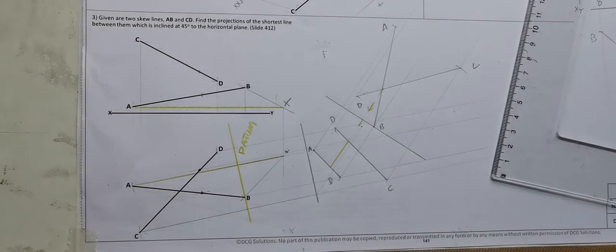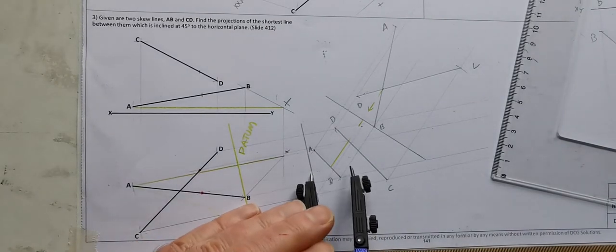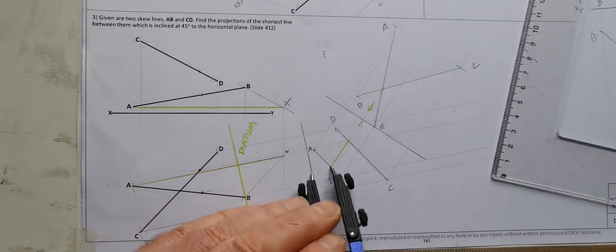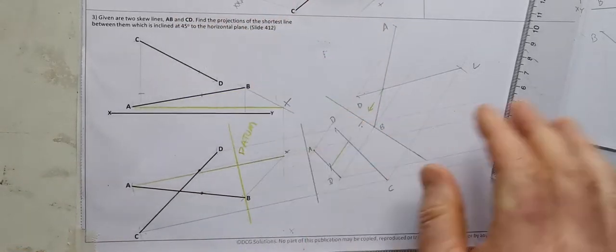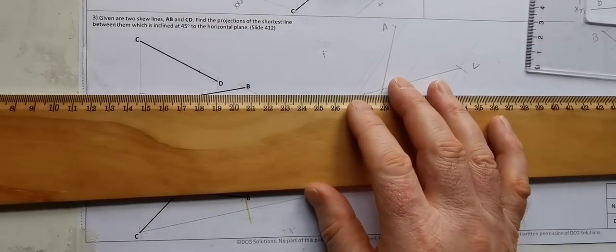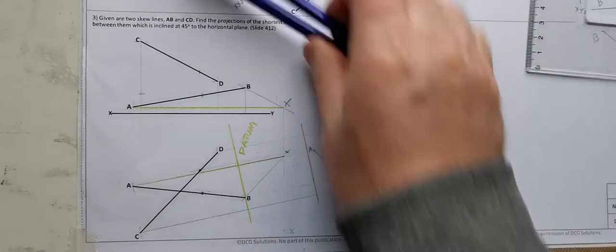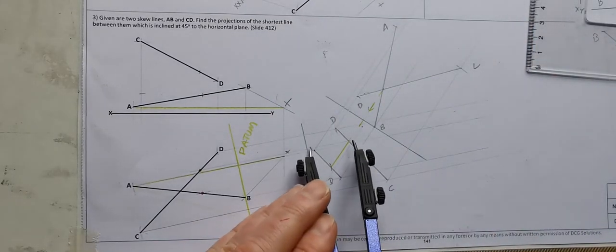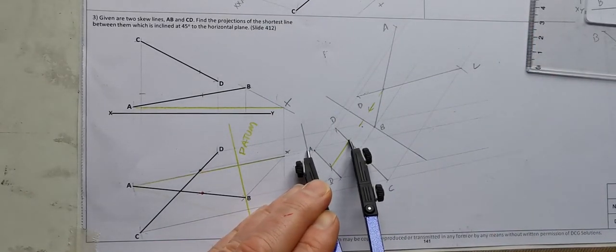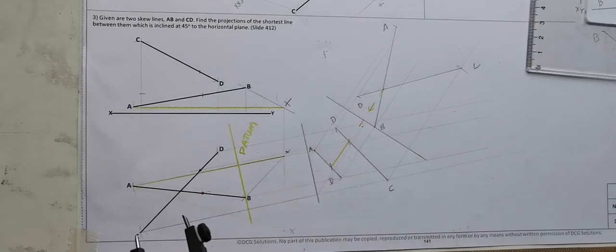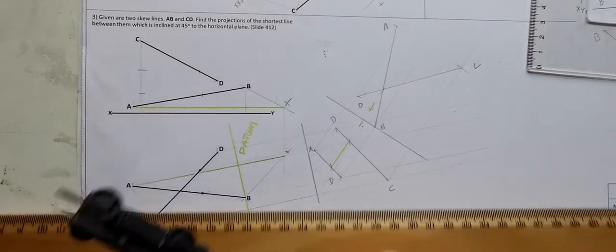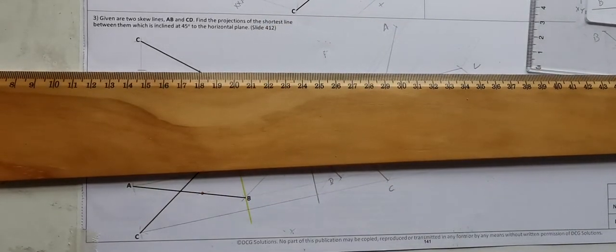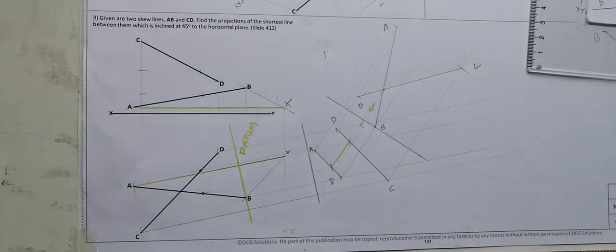But again, the other way I could do that is we know the height on AB is this much. So I'm just double checking that, and it's giving me the same thing. And the height on CD is that much. Just check that across, and that's the same, yeah, so that's it.